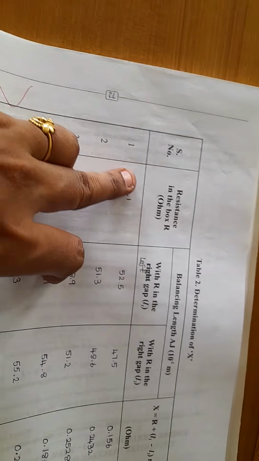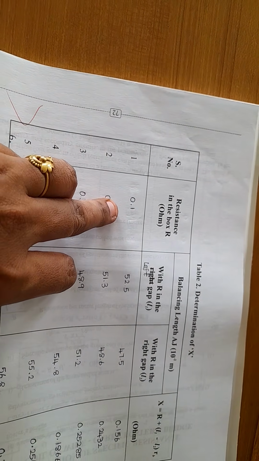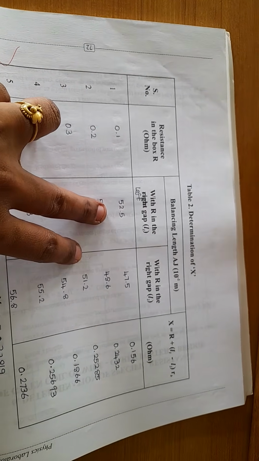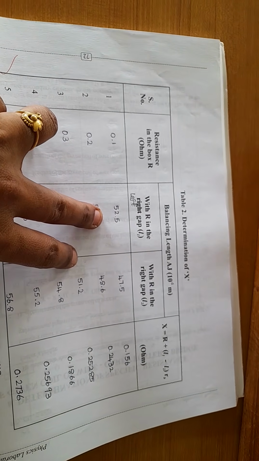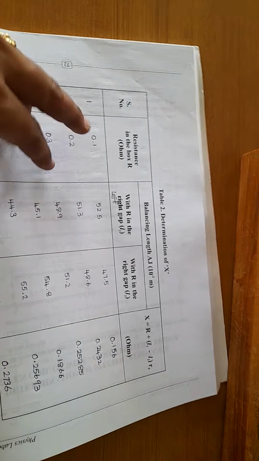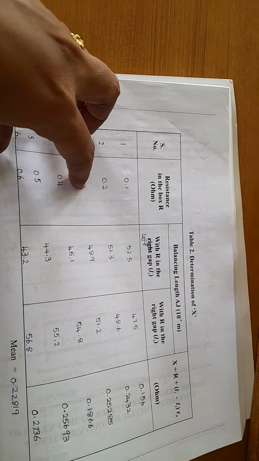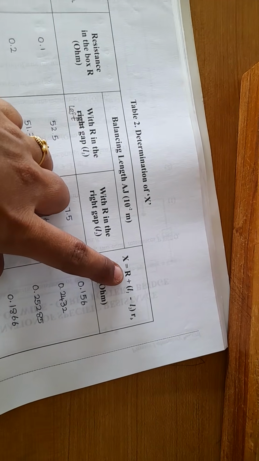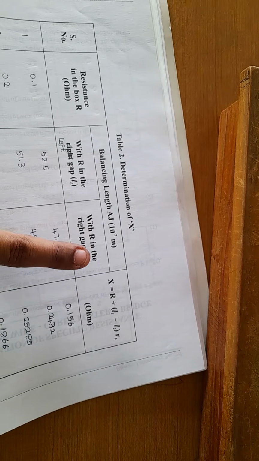Keep the resistance as 0.1 as earlier, move the jockey on the bridge wire, find the null deflection and write the balancing length, for all the variable resistances as in the previous table. And this is the formula for X: R is the first column, this is L1, then this is L2.